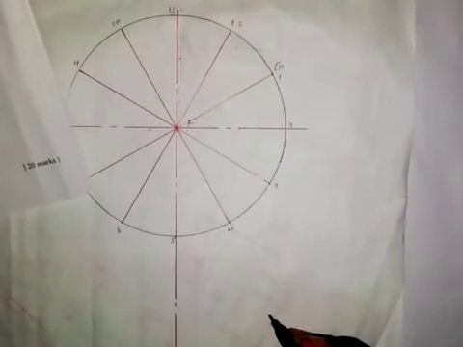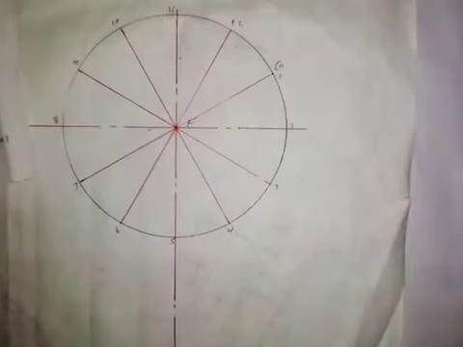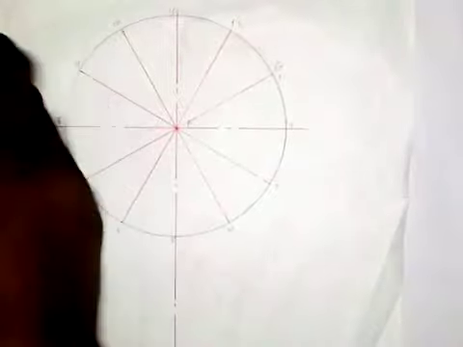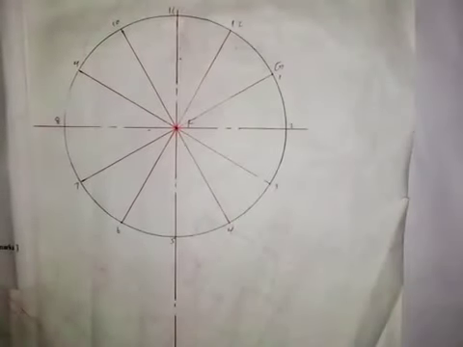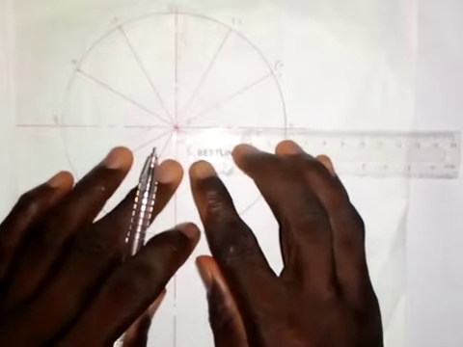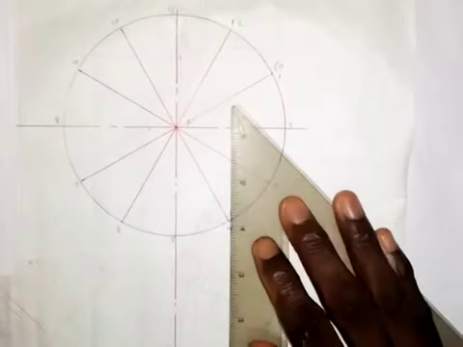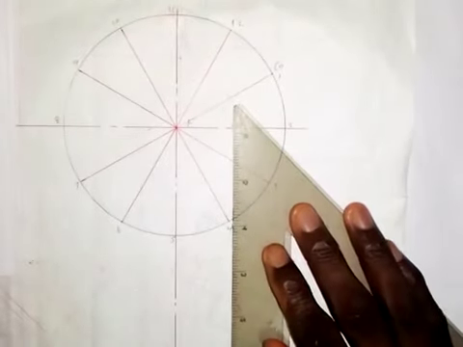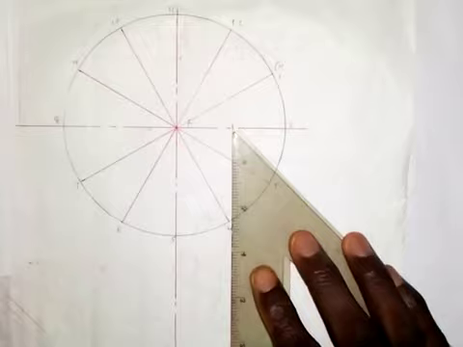The next thing that we are going to do is, from the center here, we need to locate point H, which is 30 millimeters away from this line here, that is from this center line. So I'm going to take a measurement of 30 millimeters from this center here. So this is 30. And I will draw this line in continuous line like this. Alright, so there it is.